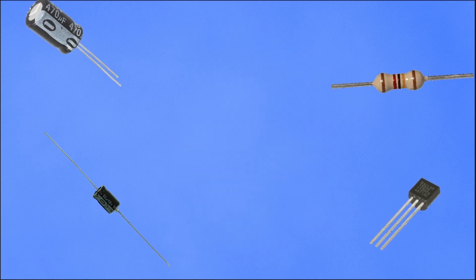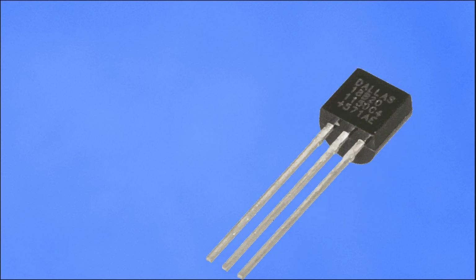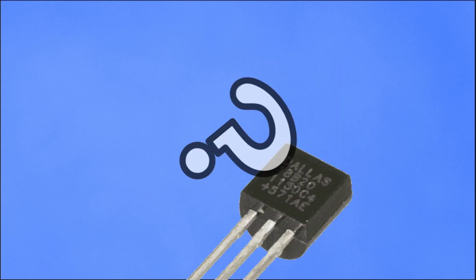But one part is above all. It changed how we use electronics today and shaped the entirety of digital electronics. I'm talking about the transistor. But why? What makes that device so important?